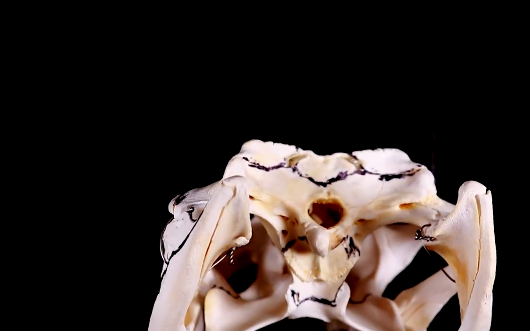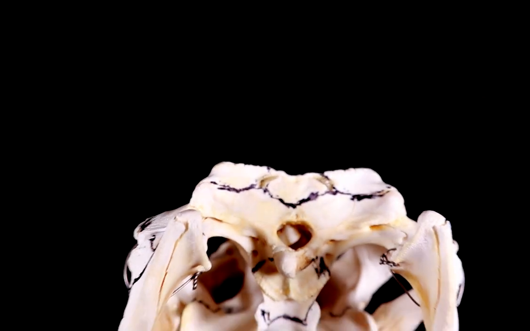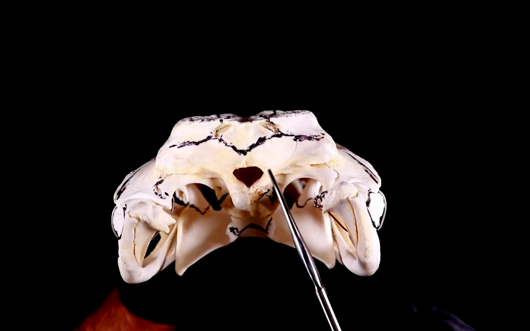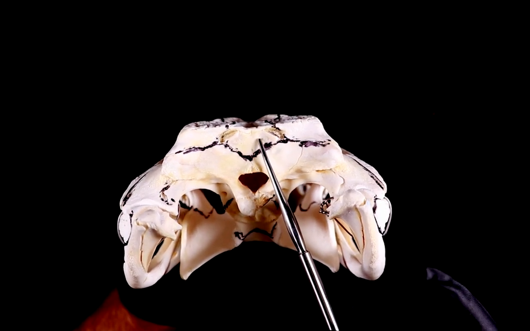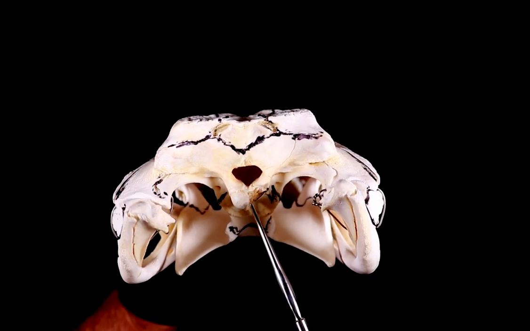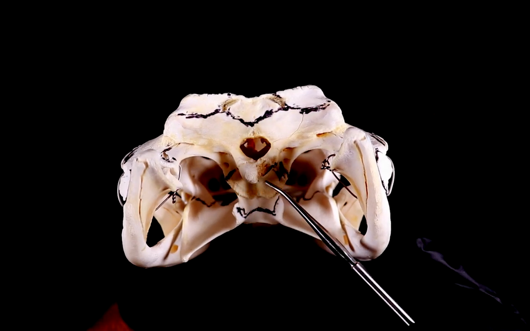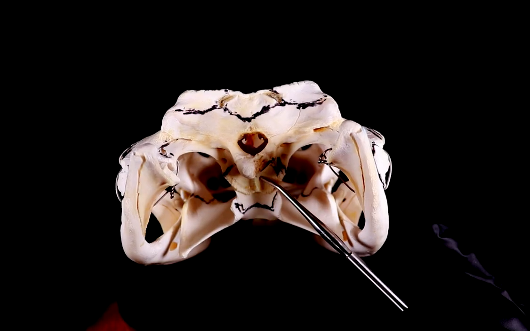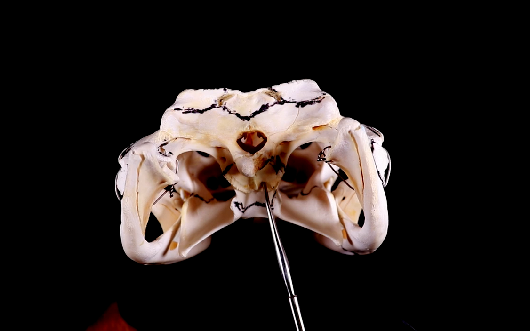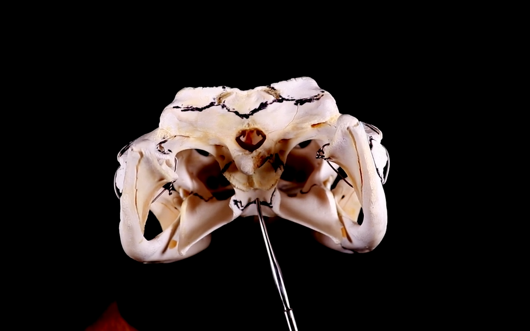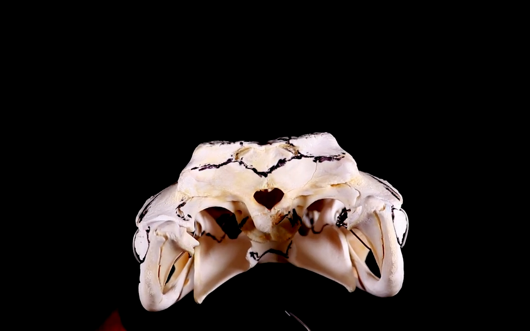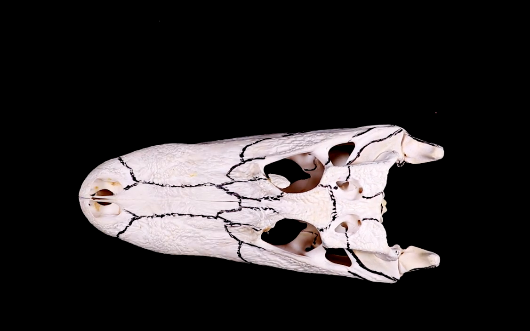If we look at the posterior view, let's go ahead and zoom out here. What we're going to see is that the occipital is broken up into the supraoccipital, the exoccipital, which has the foramen magnum and the occipital condyles. Then we have the basioccipital, and then this small bone right here ventral to the basioccipital, this is the basisphenoid. So basisphenoid, basioccipital, exoccipital, supraoccipital, and those are the bones of the alligator skull.